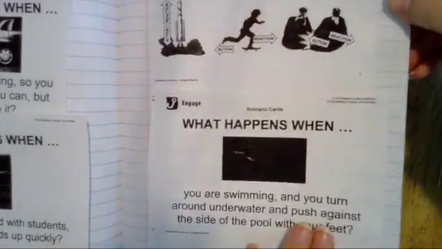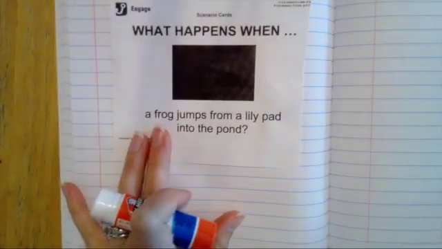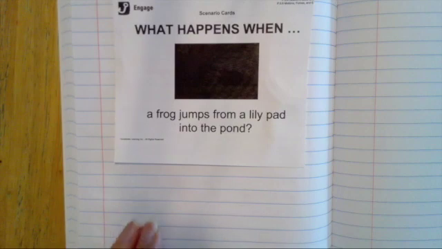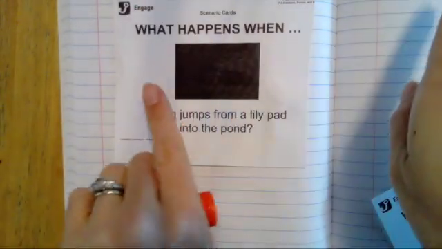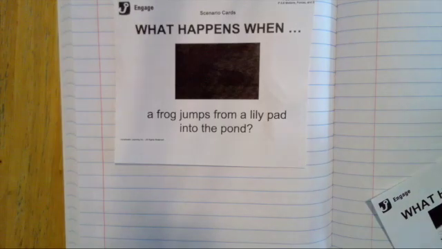The next scenario for action-reaction, or the next two because they're going on the blank page. A frog jumps from a lily pad in the pond. When that frog jumps off that lily pad, the frog's going to move and so is the lily pad. It's going to move in the opposite direction. The frog goes one way, the lily pad goes the other way.